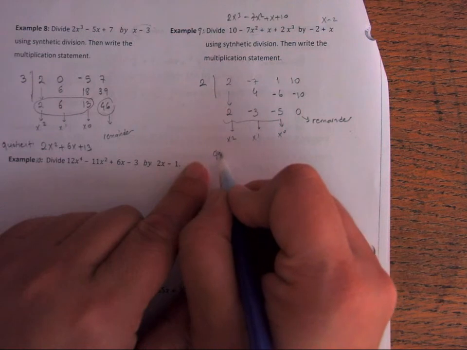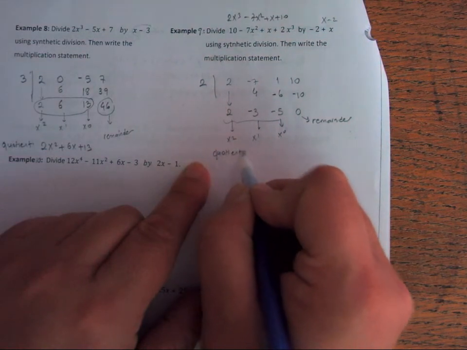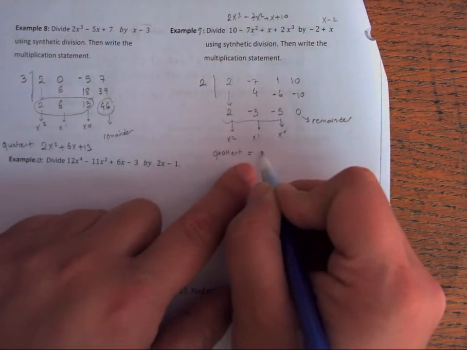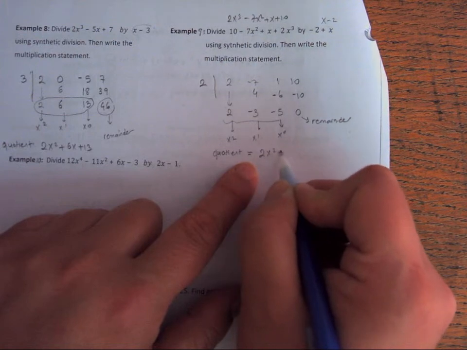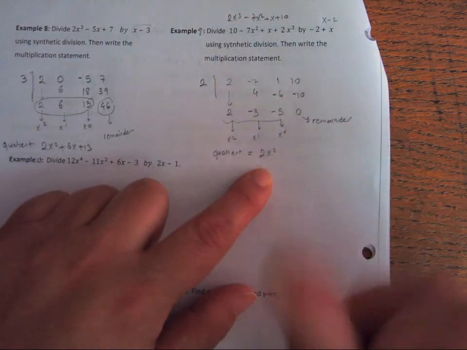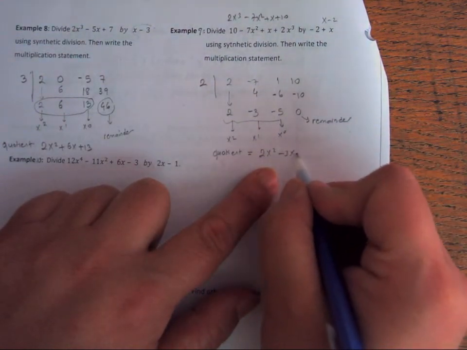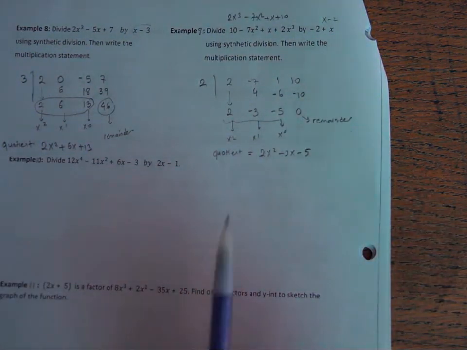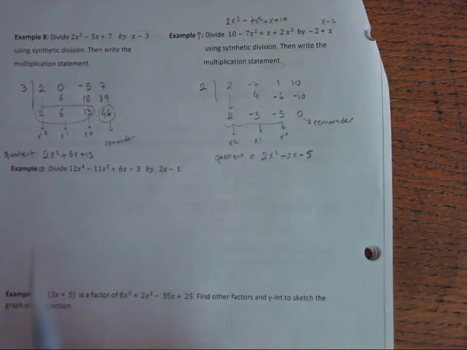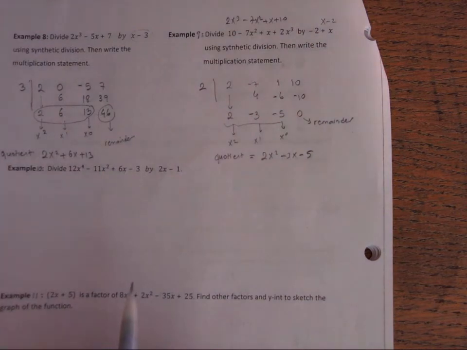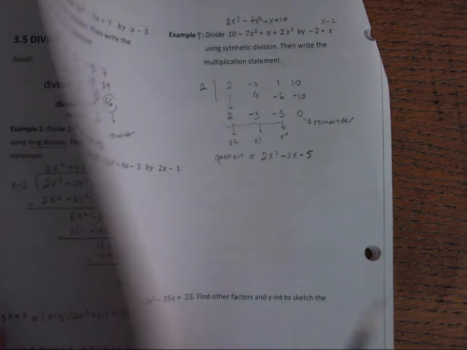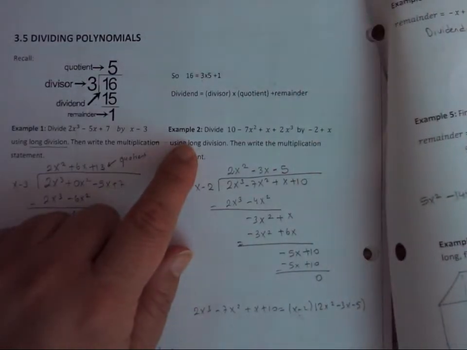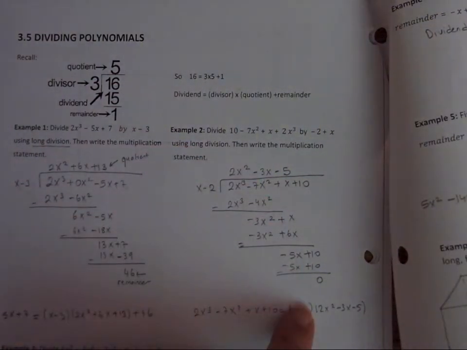So your quotient is 2x squared minus 3x minus 5. Again, this example is exactly the same as example 2 on the first page, and we got exactly the same thing.